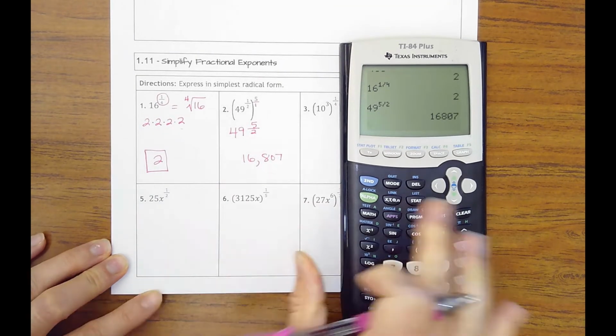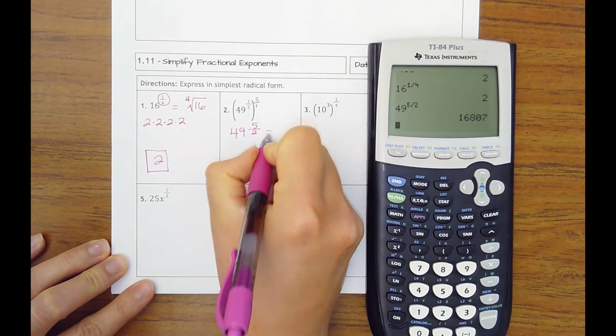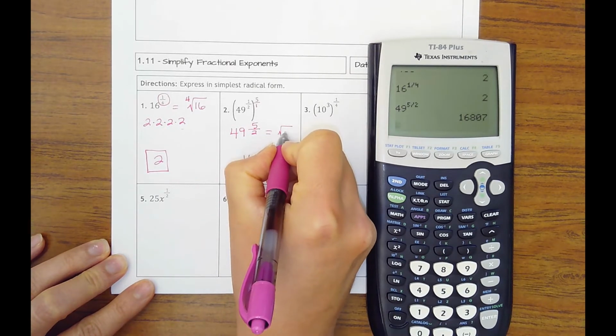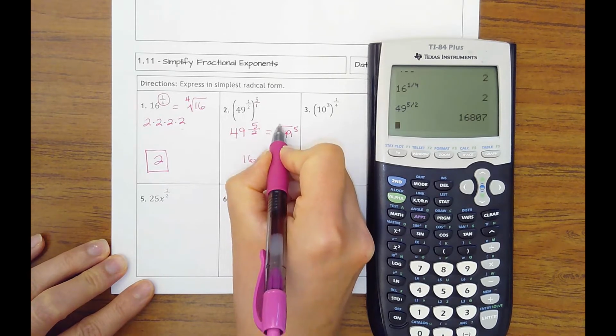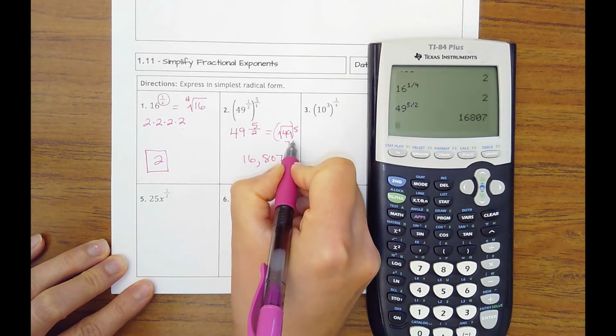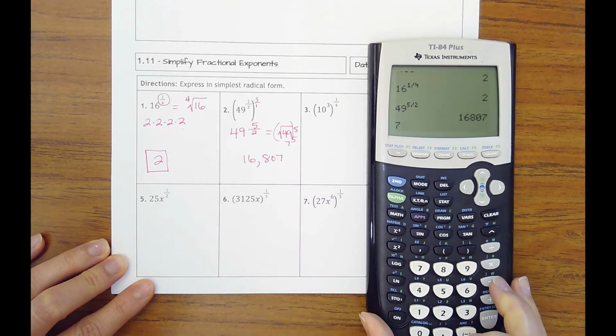is 16,807. And I just want to kind of explain why that's happening. This is really the square root of 49 raised to the 5th power. Well, the square root of 49 is 7, and then 7 to the 5th power is where it's getting that big number.